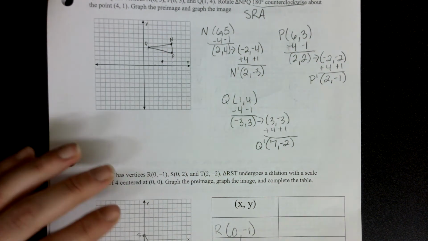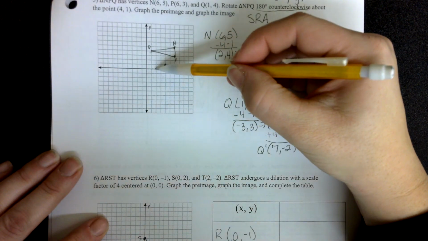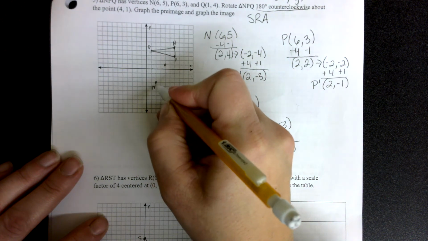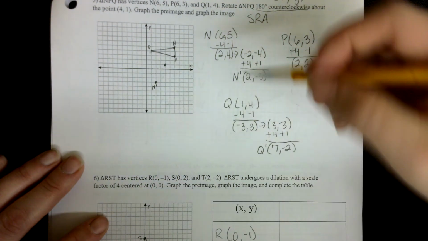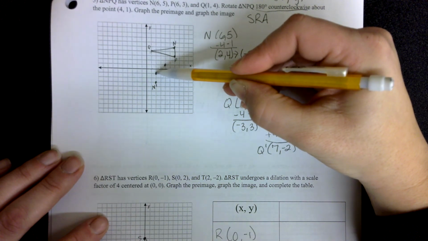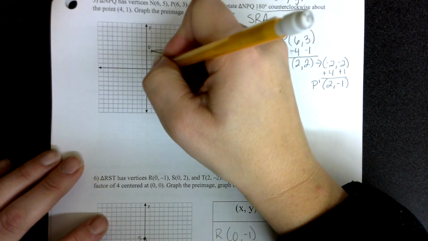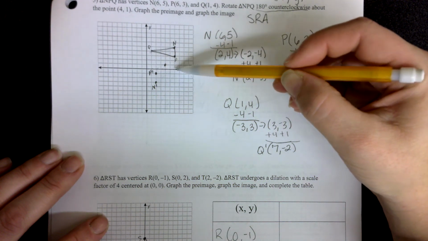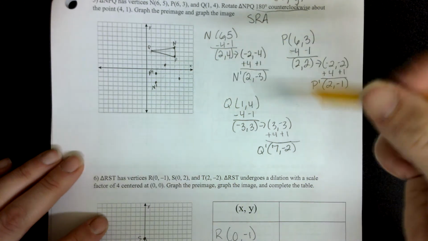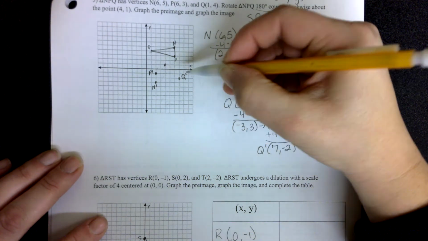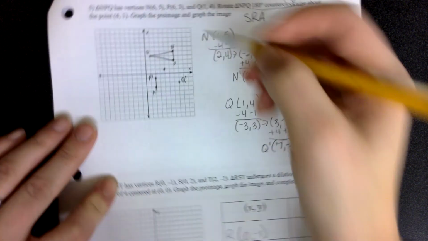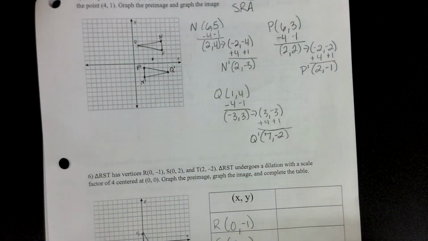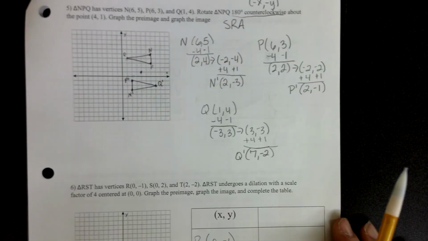So now I'm going to graph these. So N prime is 2, -3. P prime is 2, -1. And then Q prime was 7, -2. And then we're just going to connect those, and we have our pre-image and our image. Those are the long ones.